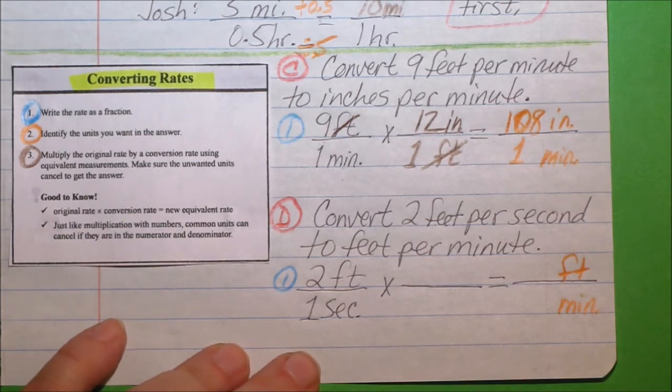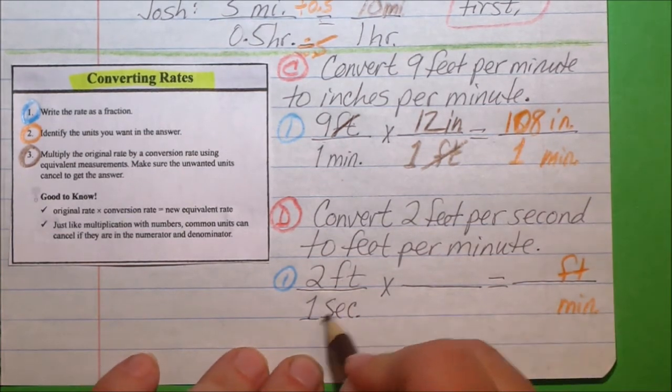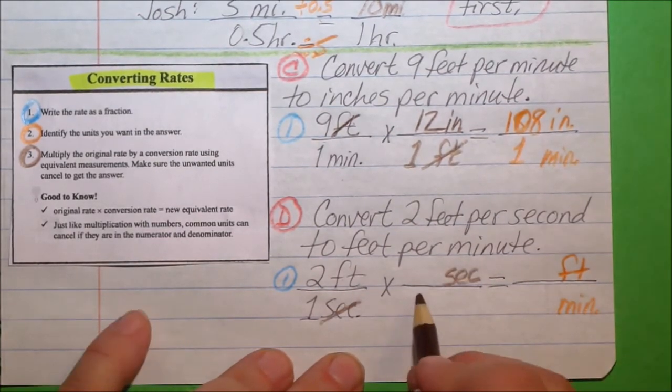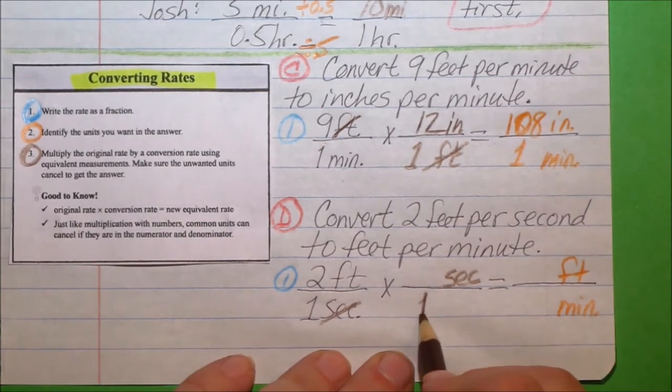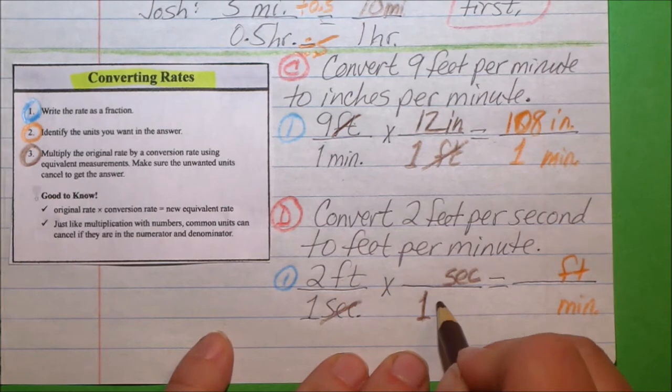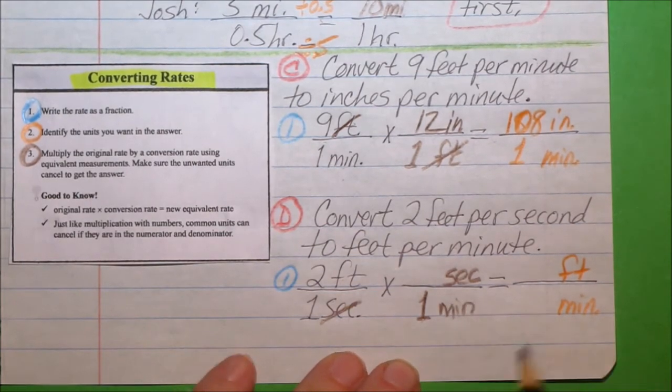So to get rid of seconds, I've got to cross cancel them. So seconds are going to be up here. So how many, and I have to keep this a 1 down here, right? So how many seconds, and this is the minutes, how many seconds in 1 minute?